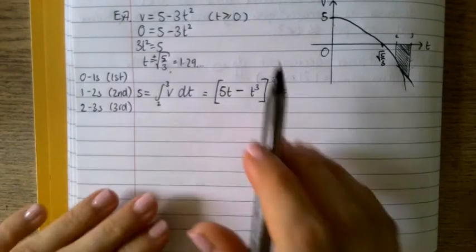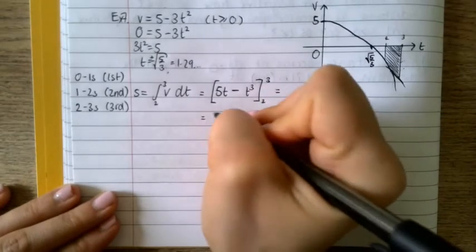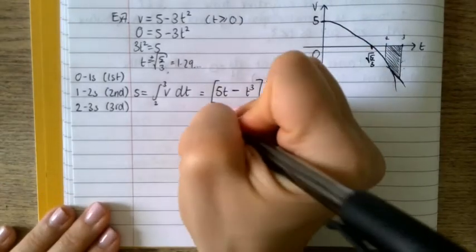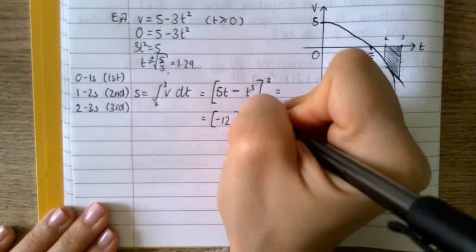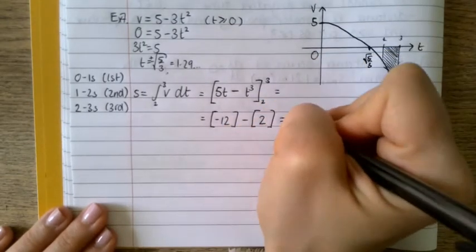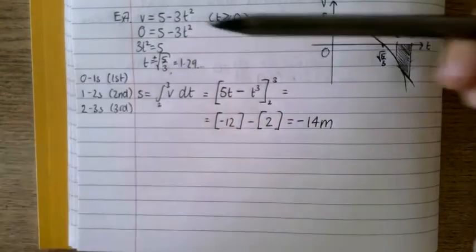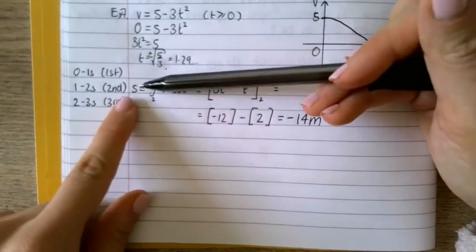And then I'm going to evaluate this function at 3. I might do it below. So evaluating this function at 3 gives me negative 12. And evaluating this function at 2 gives me 2. So I end up with negative 14. And that's because when you integrate velocity, you get displacement.